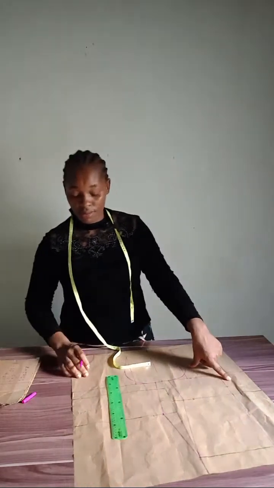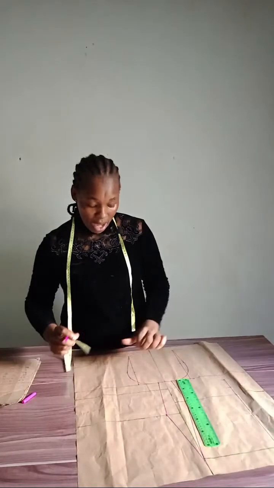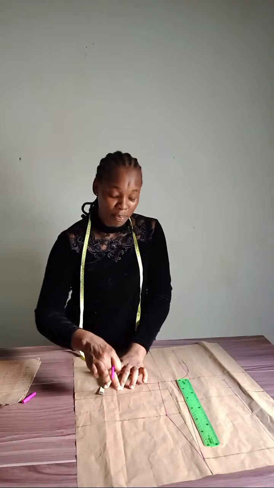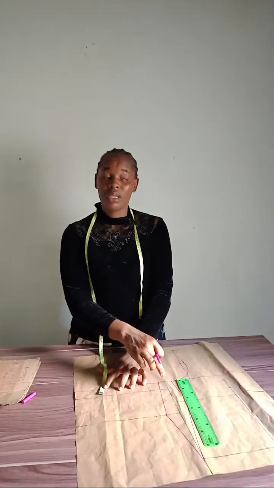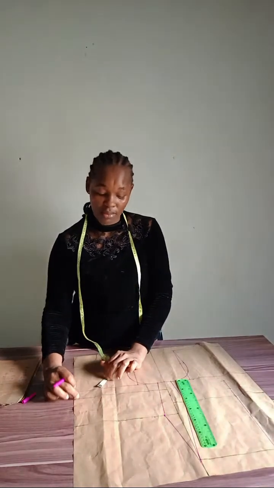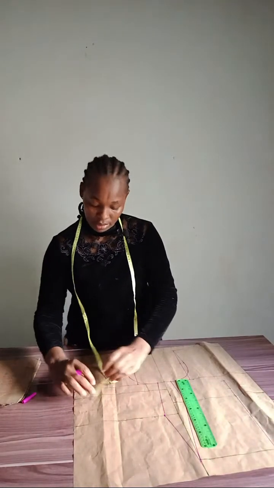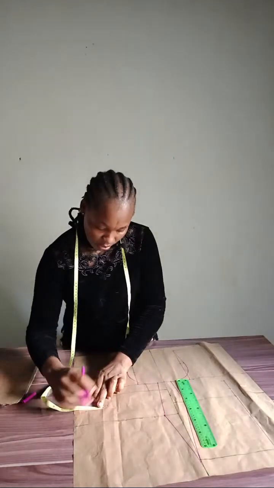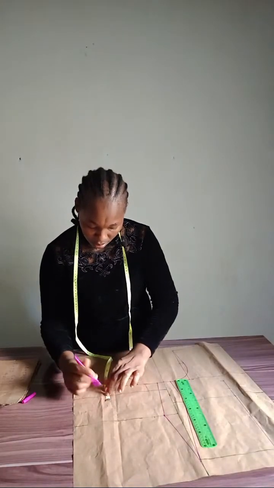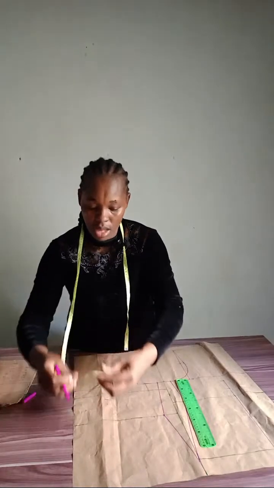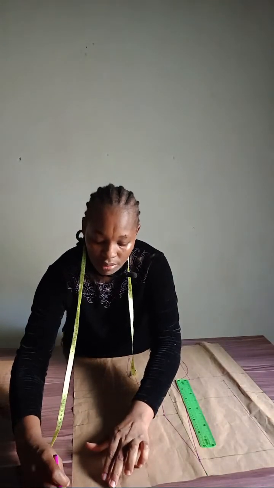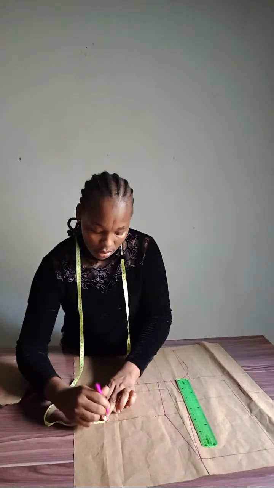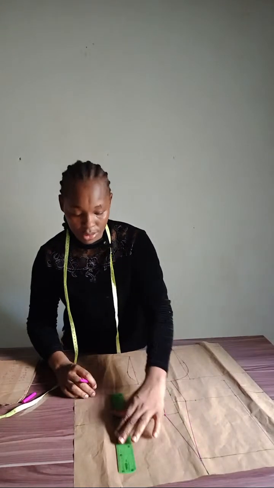So this is it. Then for the front, my 3.5 will start from 1 inch below the bust point line. That's this point, the bust point line. So I'm going to come down. I'm going to mark 3.5 here. I'm coming down by 1 inch because this is where it starts. Then I'm marking 3.5 here. And then I'll go ahead and roll it.